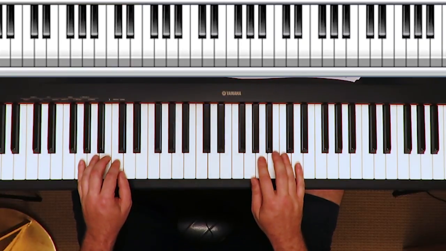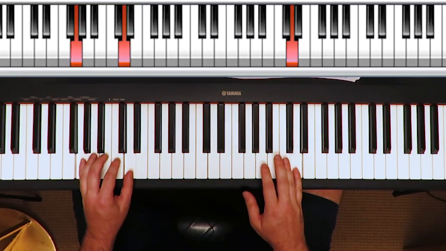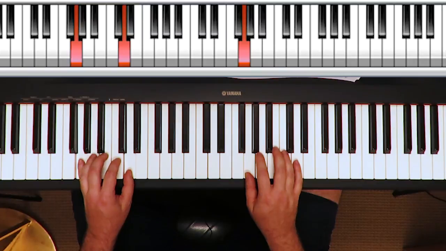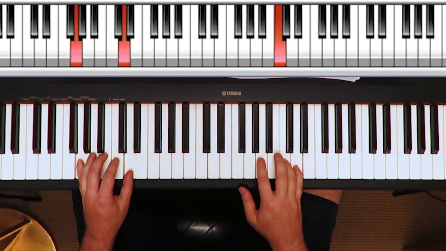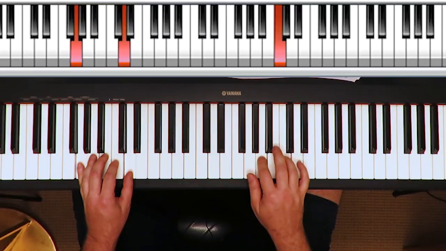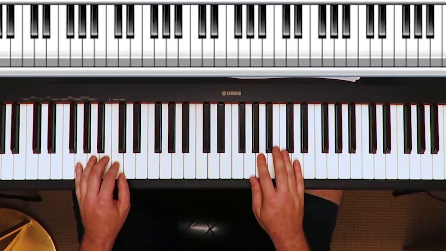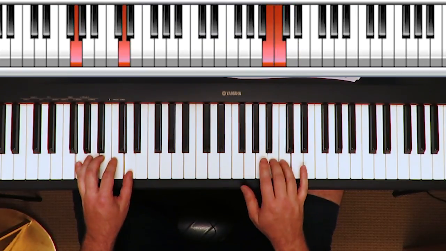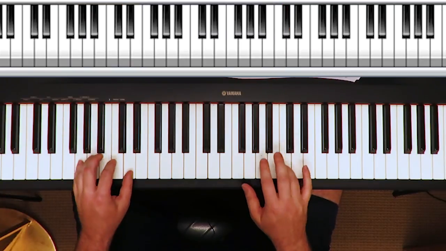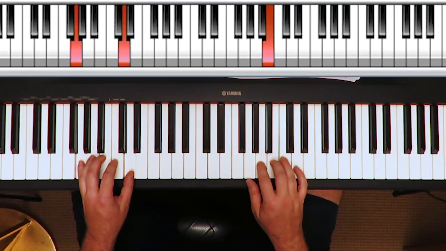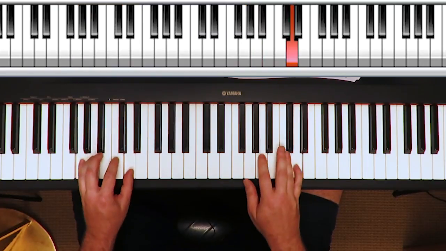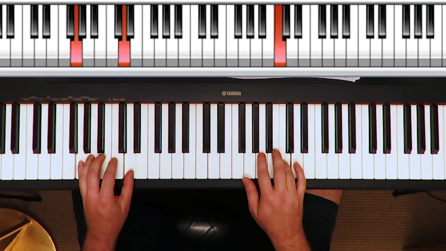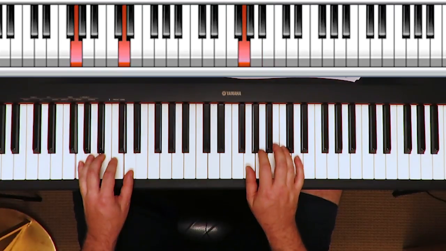What goes together, and together. Right, right, right, right. Together. Right, right, right. Together. Right, right, right, right. Together. Right, right. Super slow, hands together, and 1 and 2 and 3 and 4. 1, 2, 3, 4. 1 and 2 and 3 and 4. 1, 2, 3, 4.